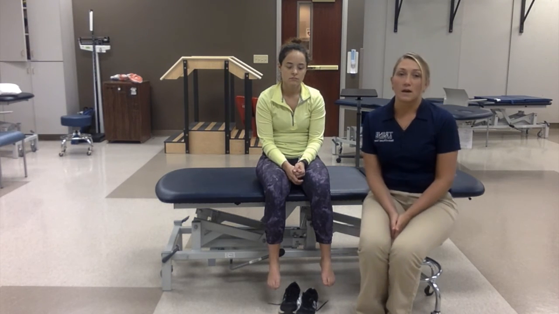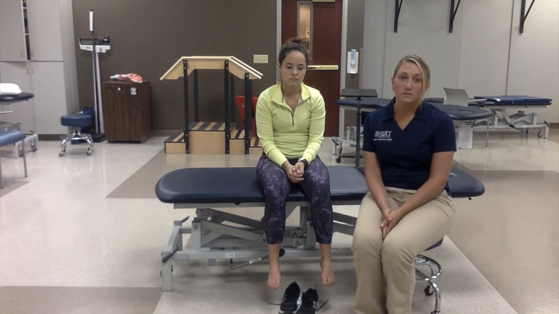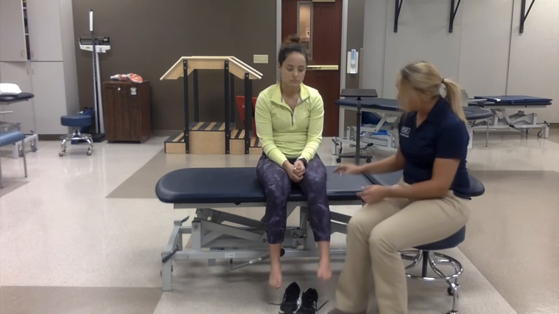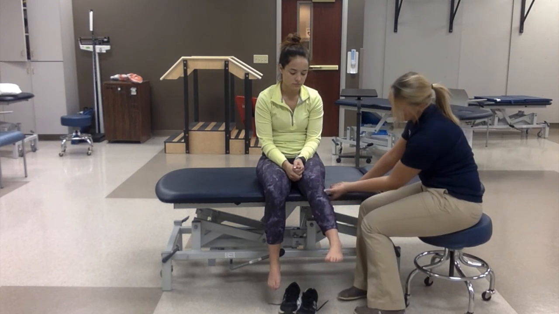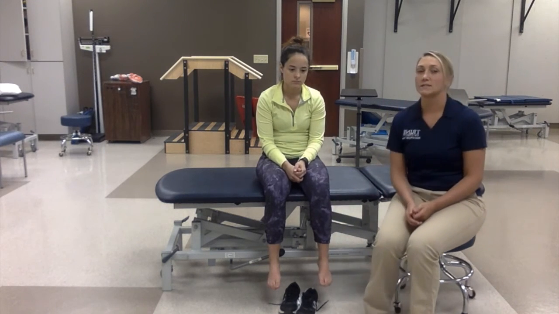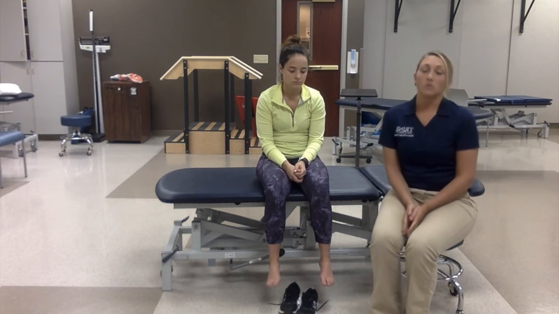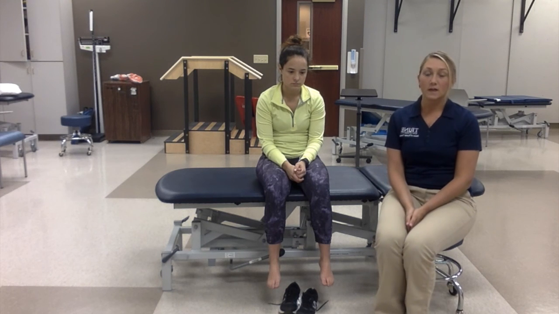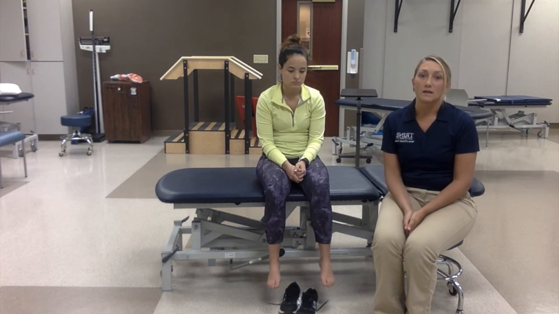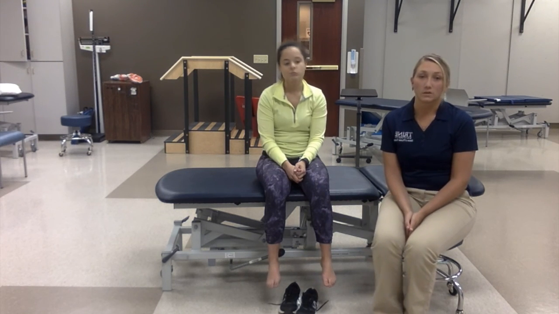So to test to see if radiculopathy is involved, I would look at the sensation at the L5-S1 dermatome distribution, so L5 and S1. I would also test the S1 reflex, which is the Achilles tendon reflex, and then I would check to see if there's any myotomal weakness of L5, which is great toe extension, and then S1, which is plantar flexion. I would also do a slump test to see if there was any radicular symptoms.